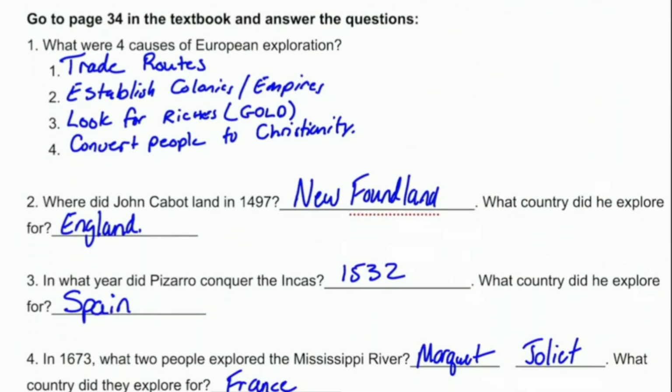We learned about the causes of European exploration being the trade routes. They wanted to find new products. They were trying to find Asia, and they were trying to find a way to get there, but they ran into the Americas. So we know they wanted to develop new trade routes. They wanted to establish colonies and develop empires. They wanted to look for riches, and we talked about how gold was the biggest form of money. And then they wanted to convert people to Christianity.